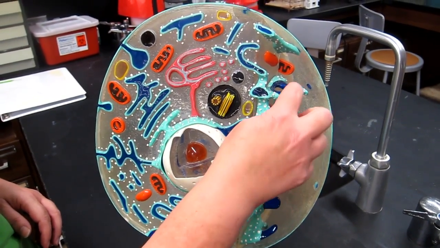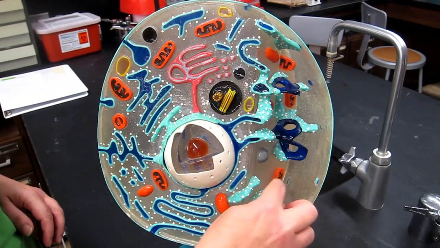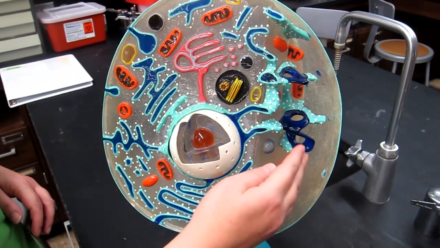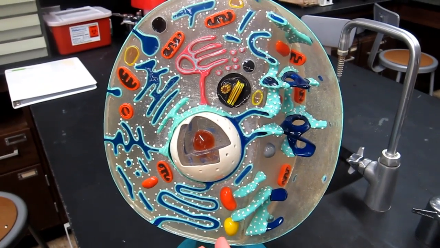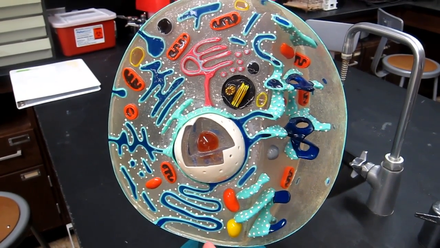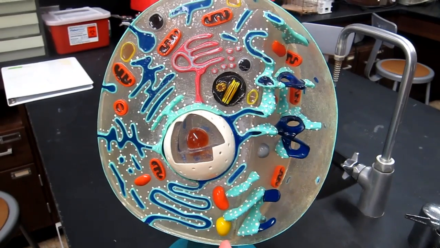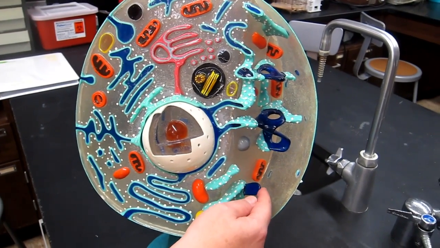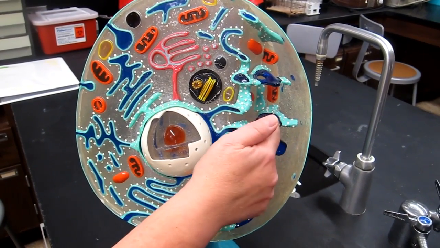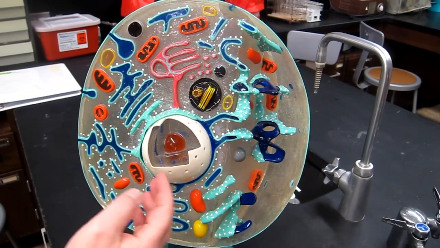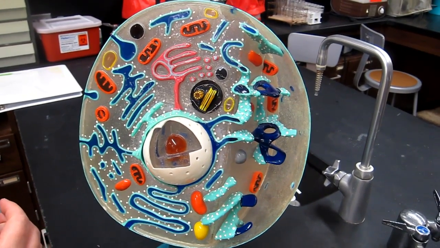Okay, where you have sections of this material that don't have the little white dots on them, those are sections of smooth ER. Okay, so the smooth ER, there's obviously less of it in the cell, and the smooth ER is where you would do lipid synthesis and metabolism. So you really only find smooth ER in cells that need to do those jobs.